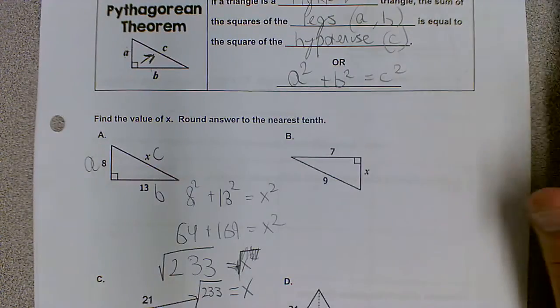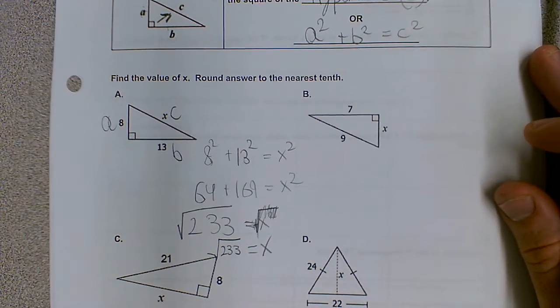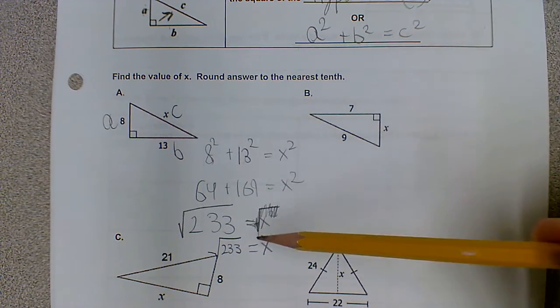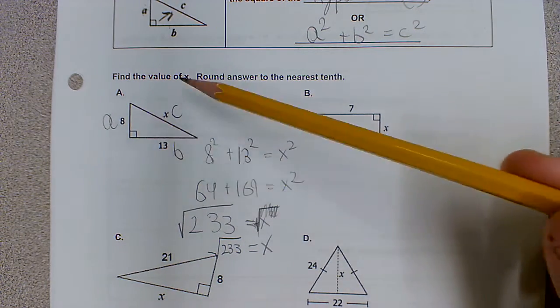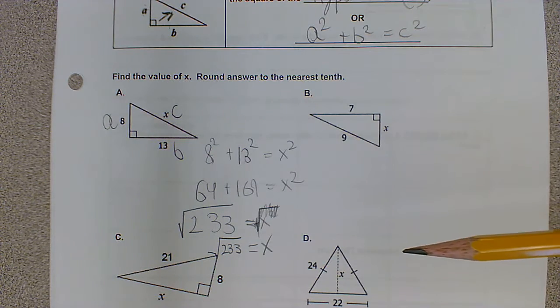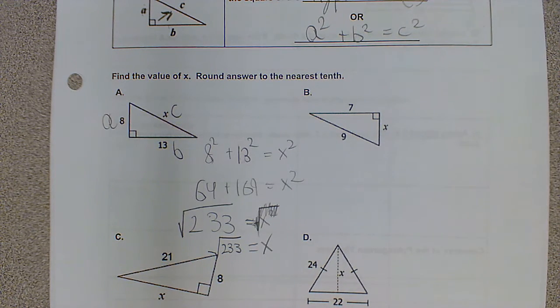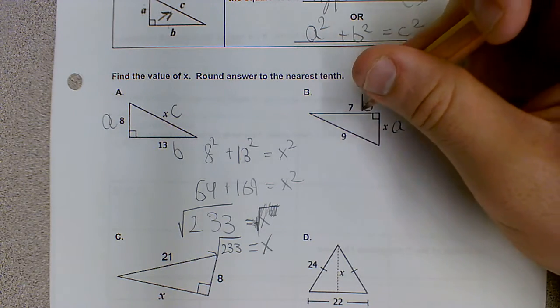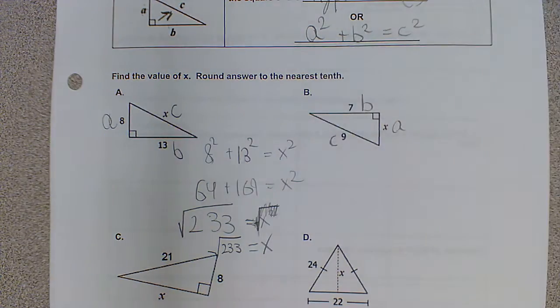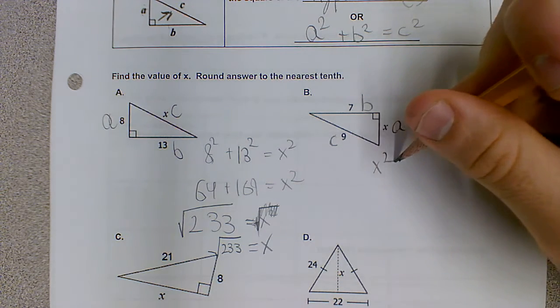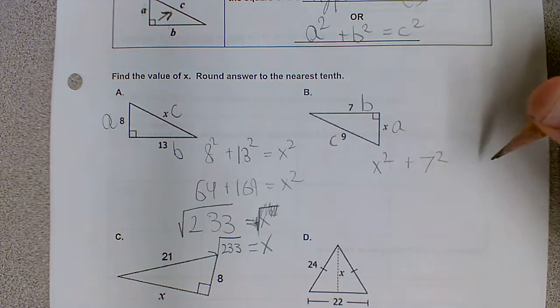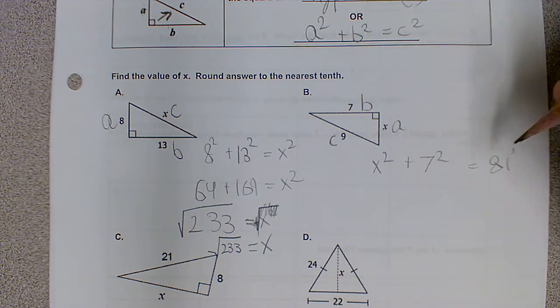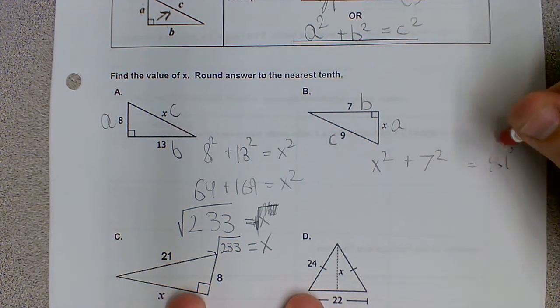Okay, let's flip back to the front. So looking back to the front, we introduced the basic idea of finding a, b, c, and then solving for x. For b, I'm going to go ahead and relabel a, b, and c. Then we're going to set up again. X squared plus 7 squared equals 81 squared. Sorry, 9 squared. It'll turn into 81 eventually.